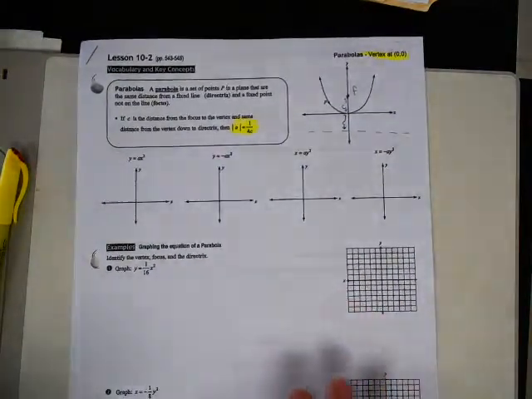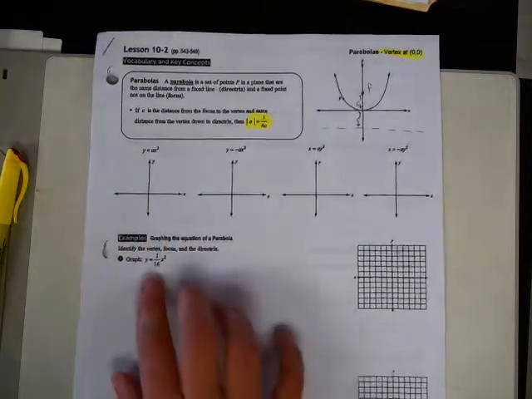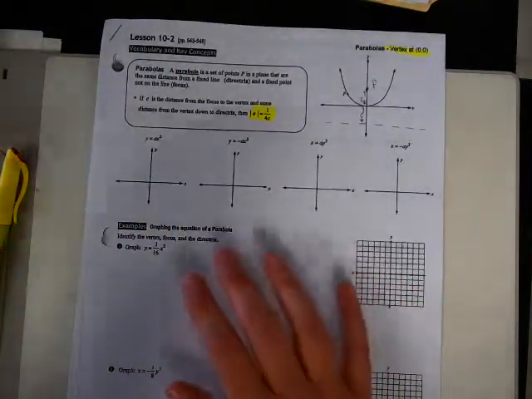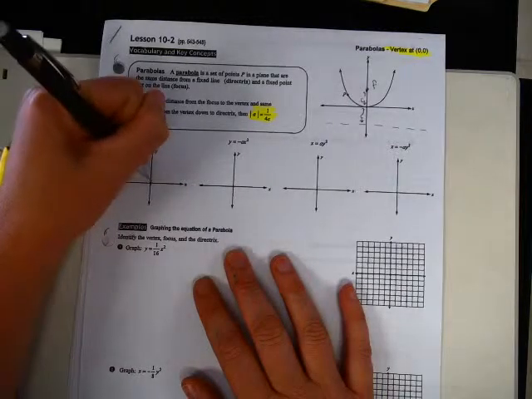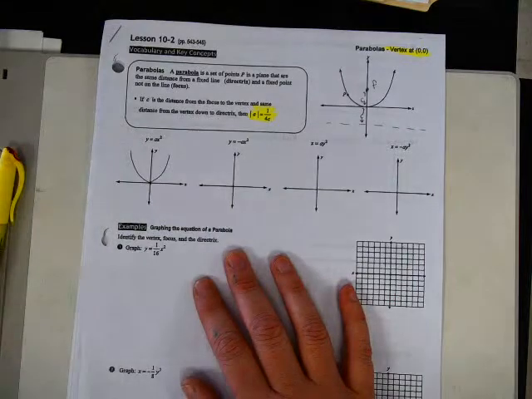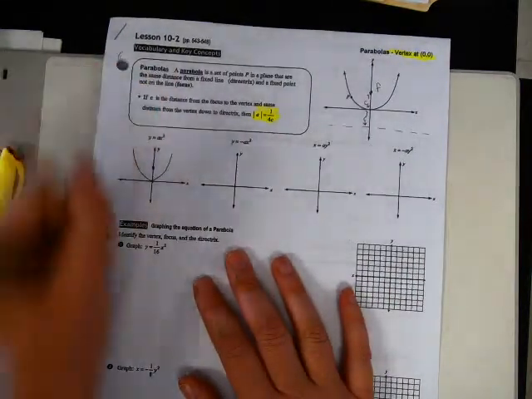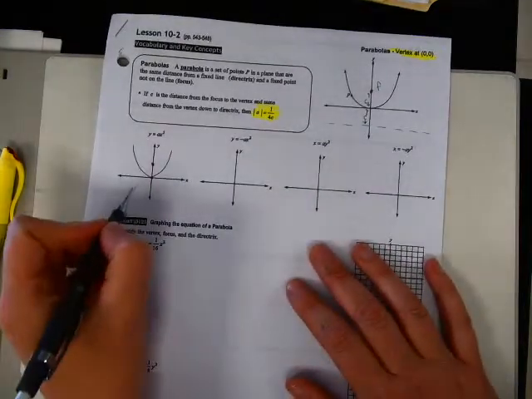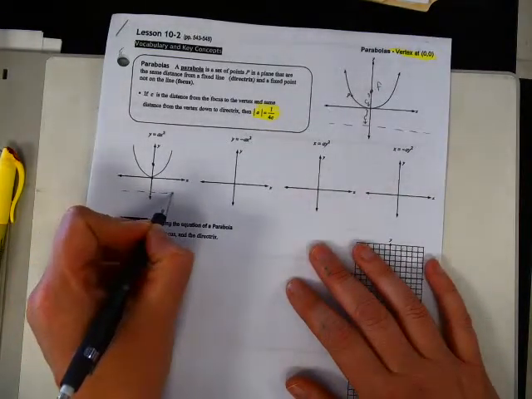Now let's look at some examples. If we have y equals ax squared, the vertex is at the origin, and it faces upwards. Our focus is somewhere in here, and our directrix is below, an equal distance from the vertex as our focus.